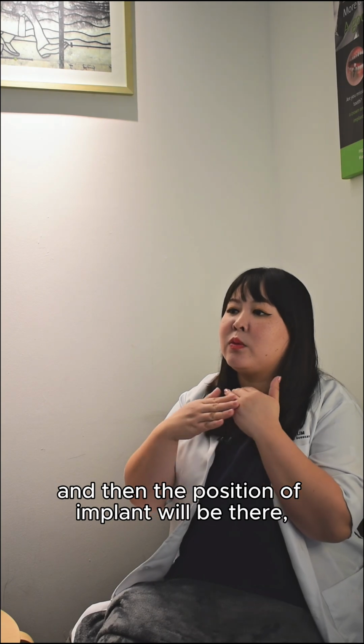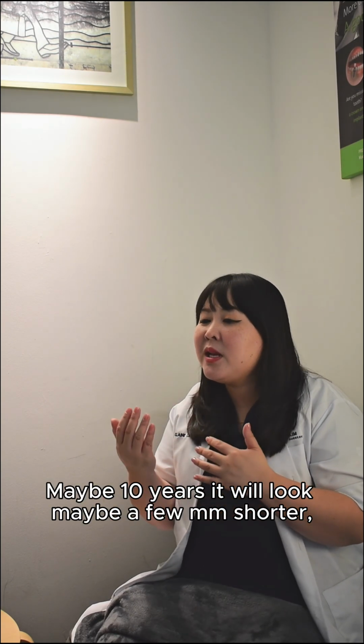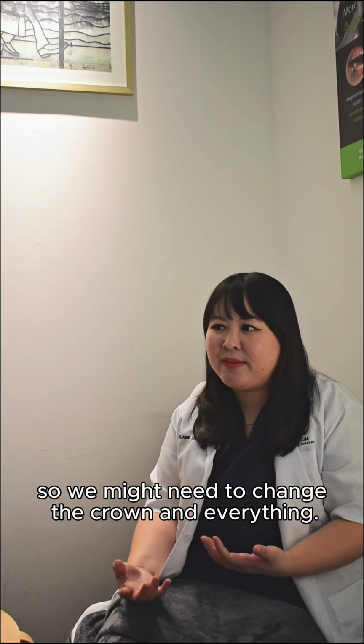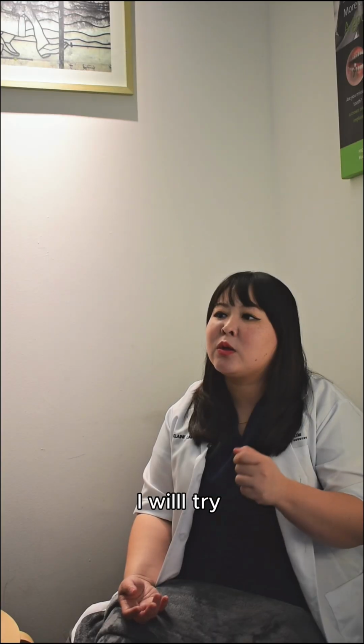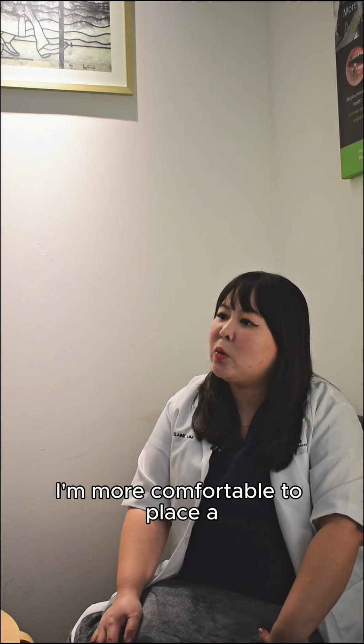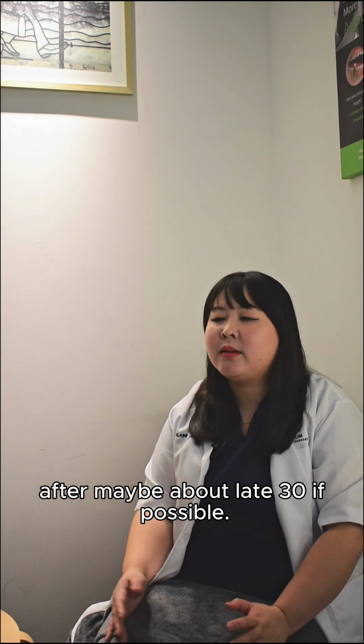the position of the implant will stay there, so it will look shorter. After maybe 10 years, it will look a bit shorter, so we might need to change the crown and everything. So whenever possible, I will try to delay the implant placement. I'm more comfortable placing the implant and restoring it with the crown after maybe the late 30s if possible.